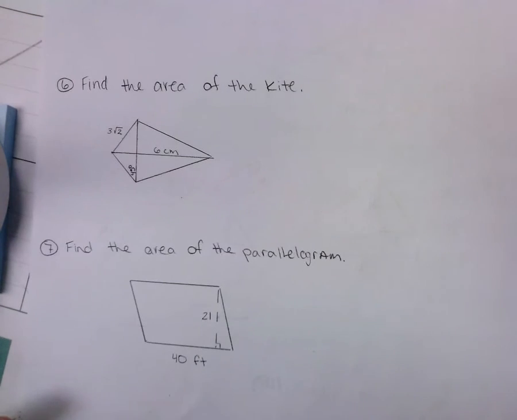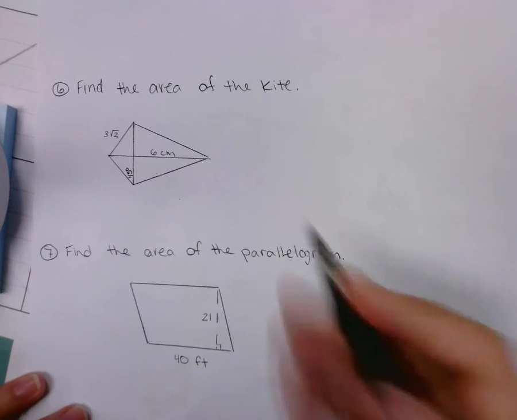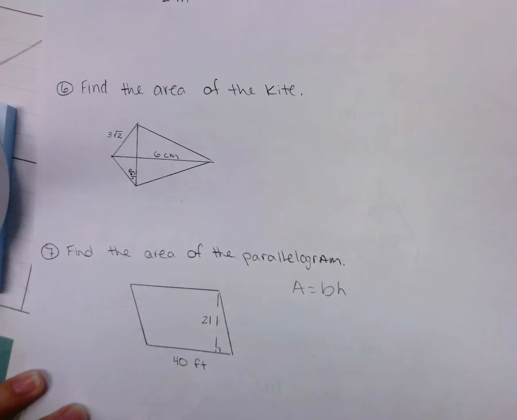So, number 5, use the Pythagorean theorem. Number 7, you literally just do area equals base times height. You multiply the numbers together and you're done. This is the hard one.